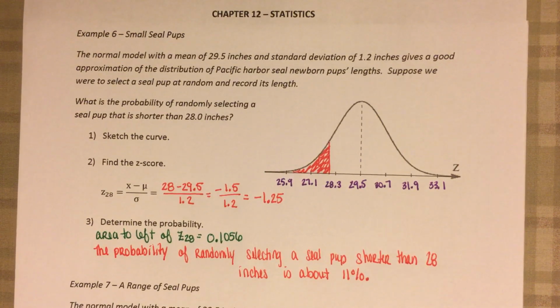So for area to the left, we take that value that we got out of the table and we round it off to a percentage.